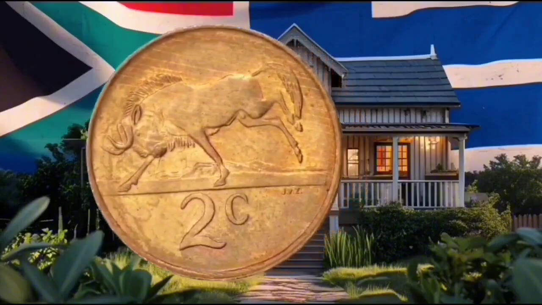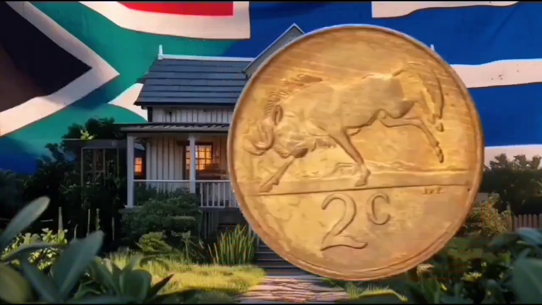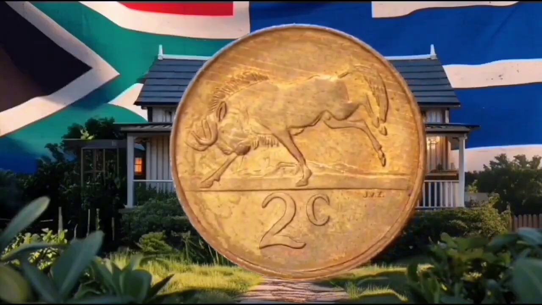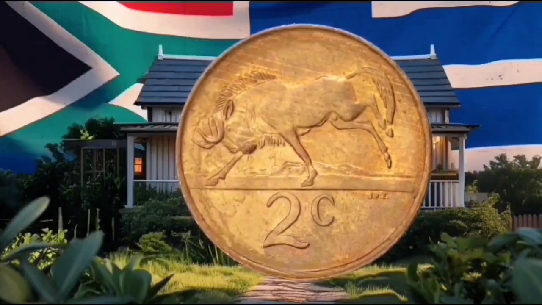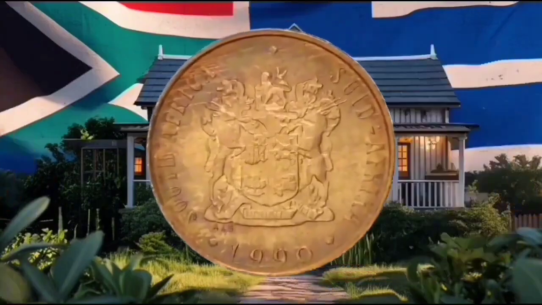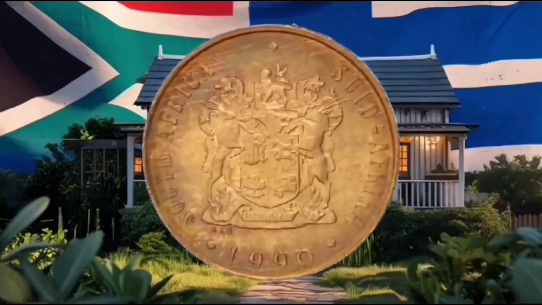Now, let's talk about value. In standard circulated condition, the 1990 South Africa 2-cent coin might sell for just a few dollars to coin enthusiasts. However, in flawless, mint state condition, its value can rise dramatically, especially if certified.